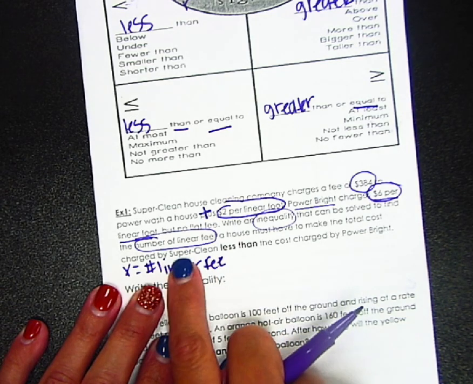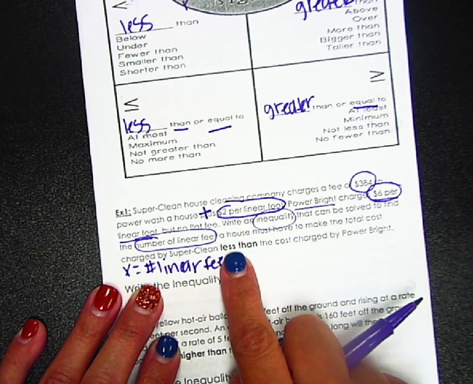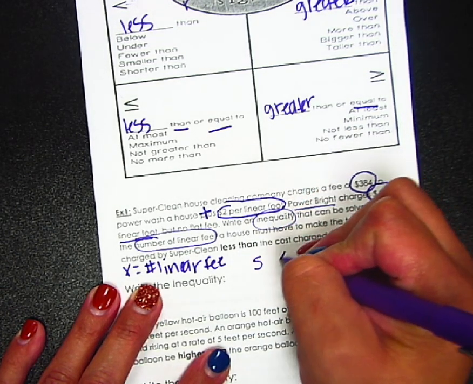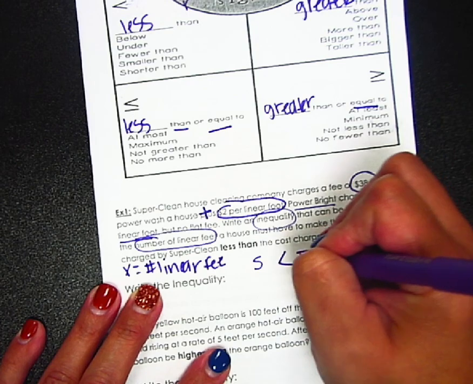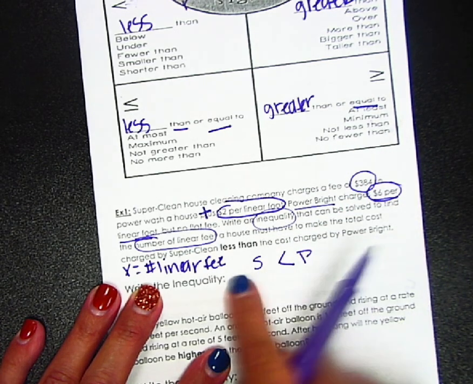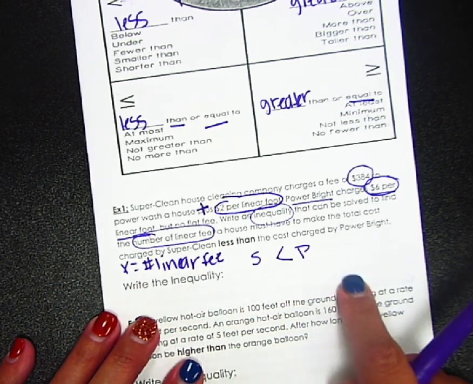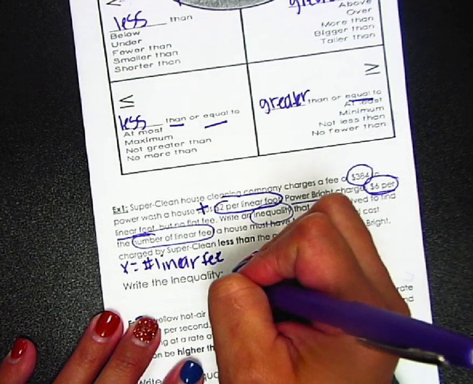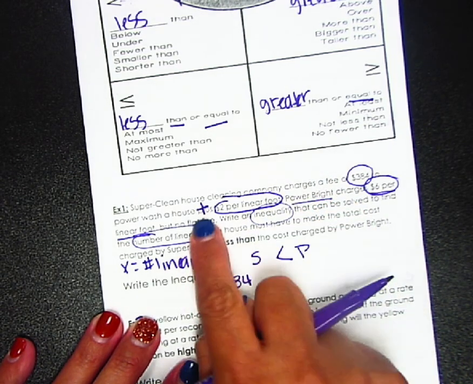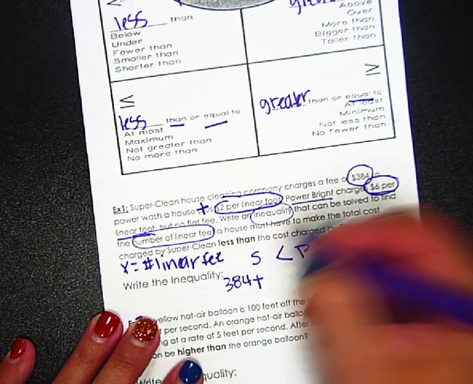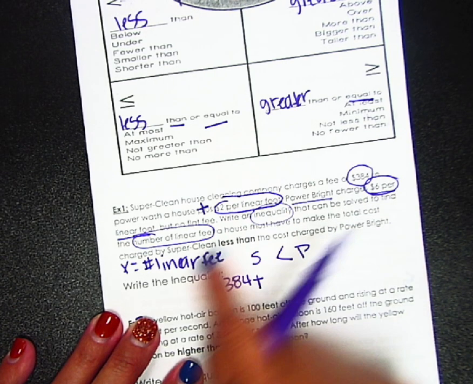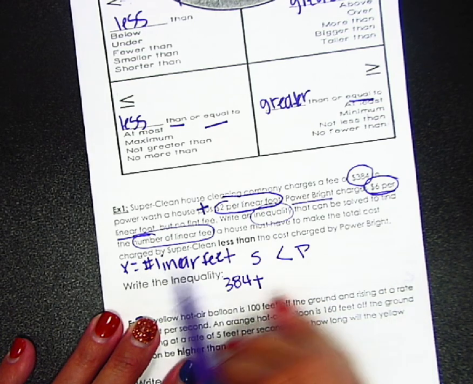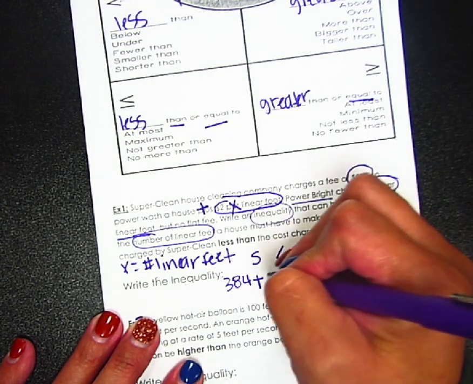Okay, the next thing I'm going to do is read the last part. So Super Clean is less than Power Bright. So I'm going to write S for Super Clean is less than Power Bright. Make sure you do this part first to help you set up the inequality correctly. So Super Clean charges a $384 fee plus $2 per linear foot. I forgot to write that T. So linear feet, that's where that variable goes. That's my 2x.